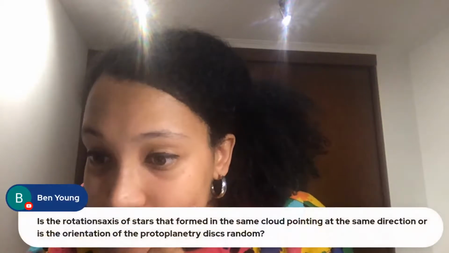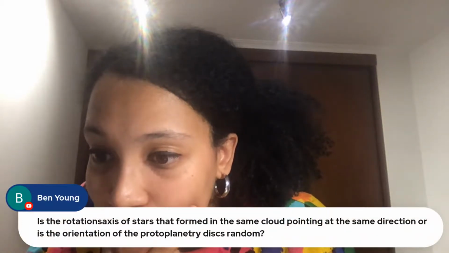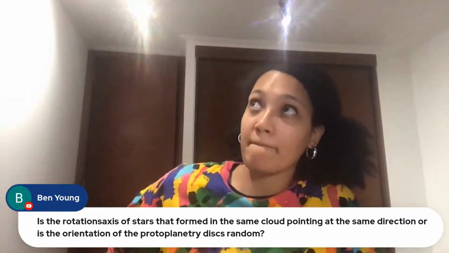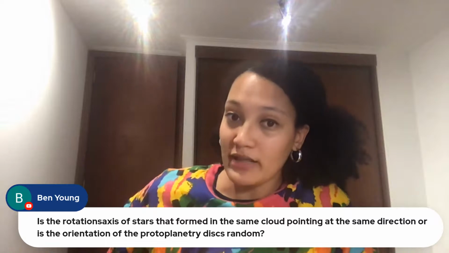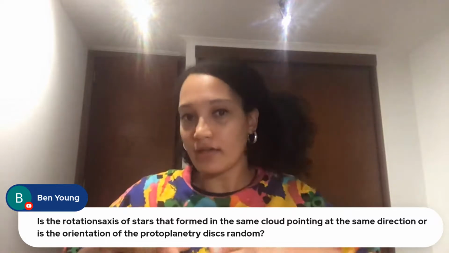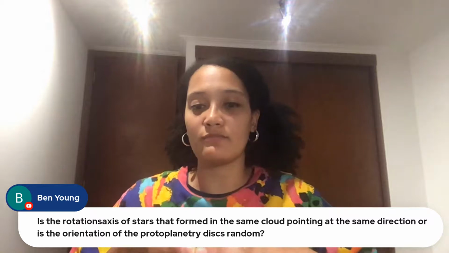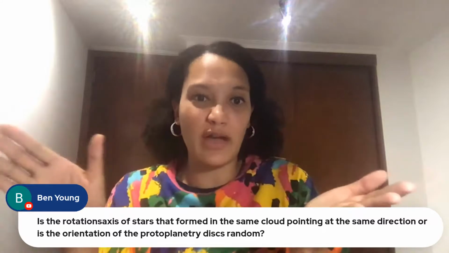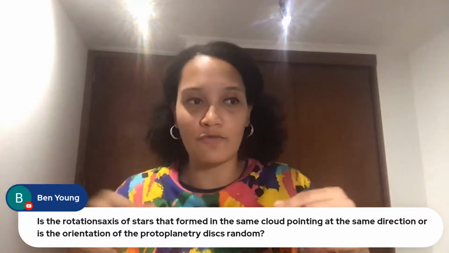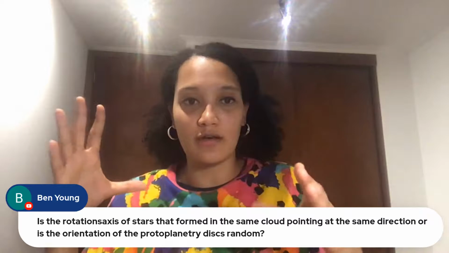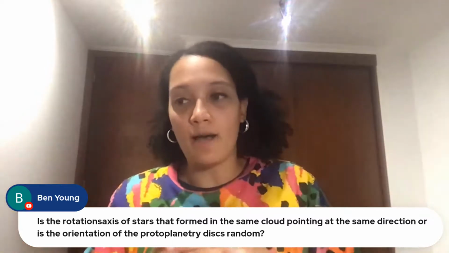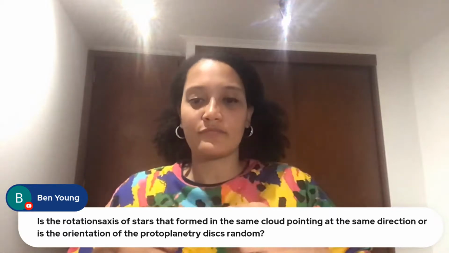Okay. Is the rotation axis of stars that formed in the same cloud pointing in the same direction, or is the orientation of the protoplanetary discs random? This is a really good question. So if you have planets forming in a disk, then we would think that they would be coplanar. That's what we look at when we look at our own solar system. Most of our planets, apart from some of the dwarf planets like Pluto, which are far out, have fairly regular orbits.